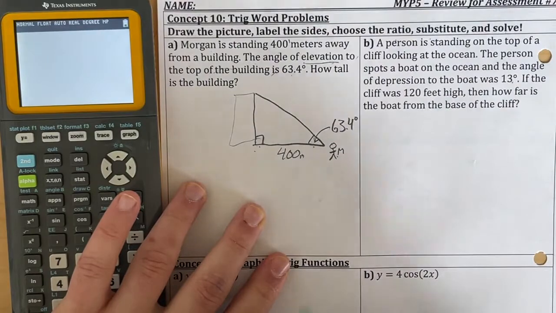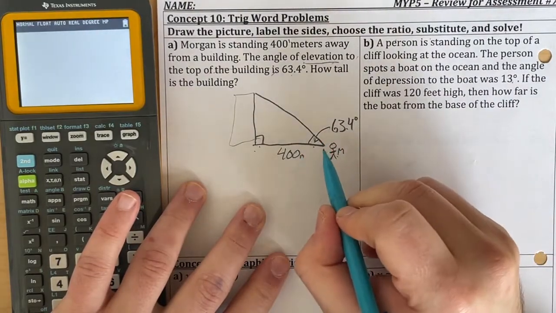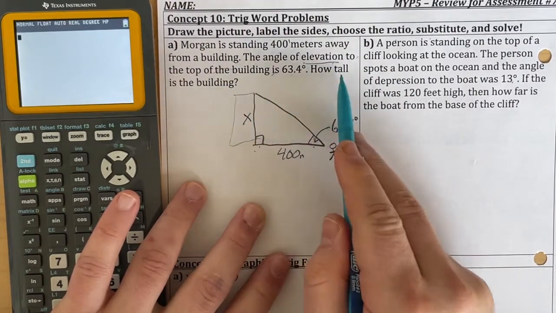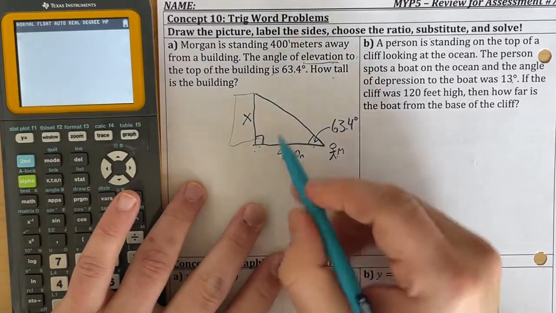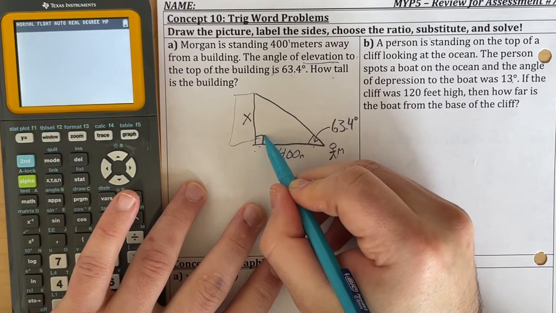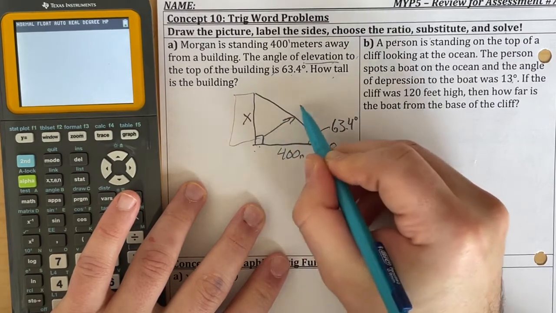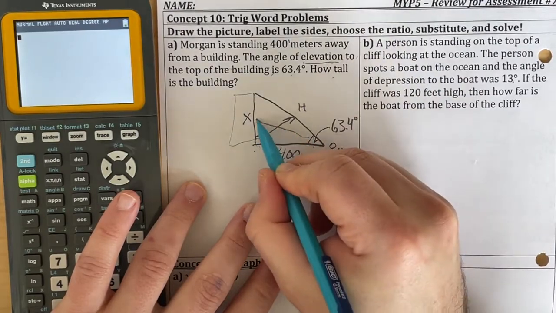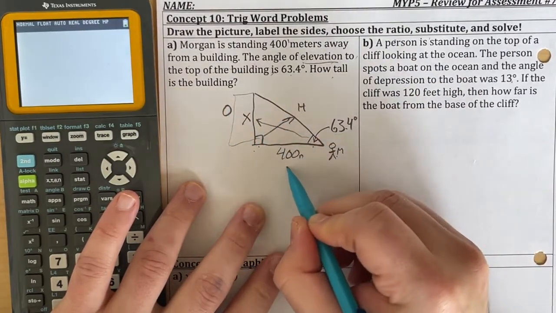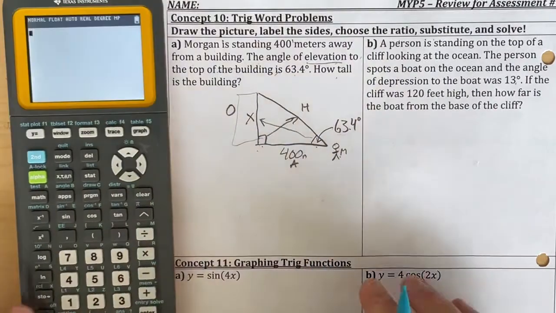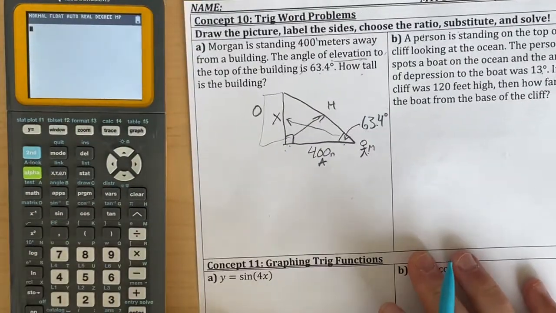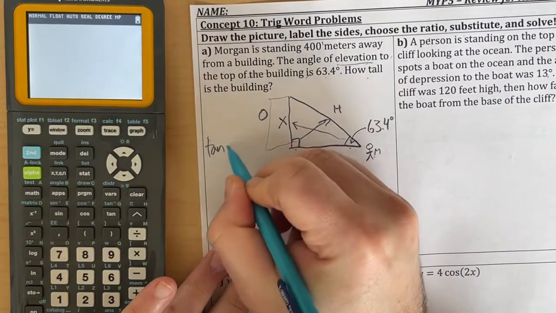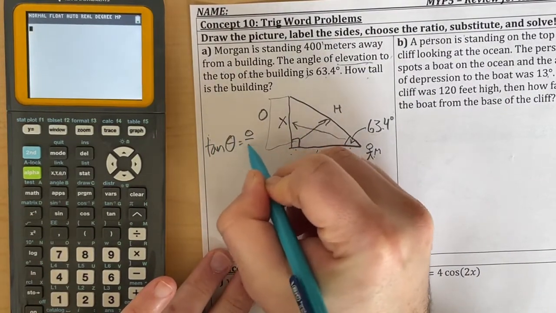So we have this as our variable x, since we're looking for how tall the building is. So when we go to label our right triangle, this is going to be h. We have our angle theta. Opposite of that is O. And we have our adjacent side. So we're still going to use tangent. Get used to using that a lot. So we have tangent of theta is equal to O divided by A.